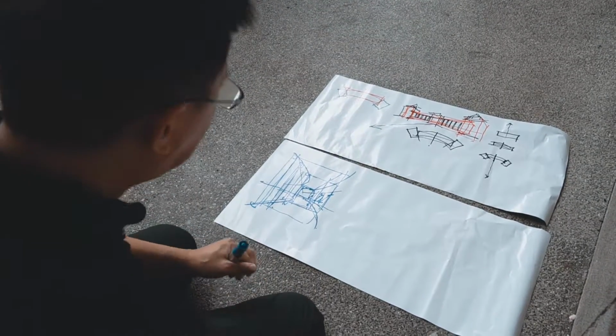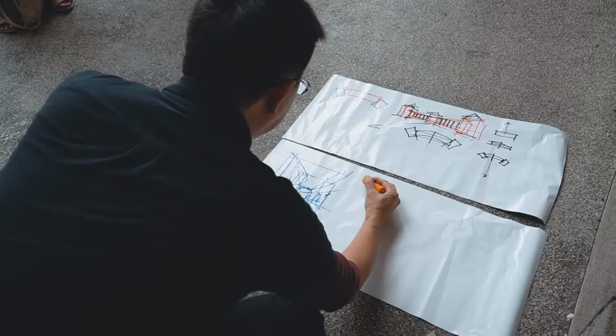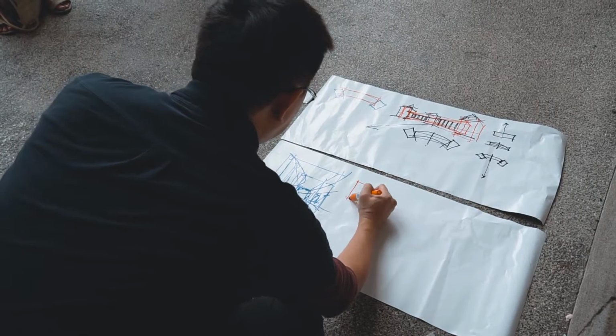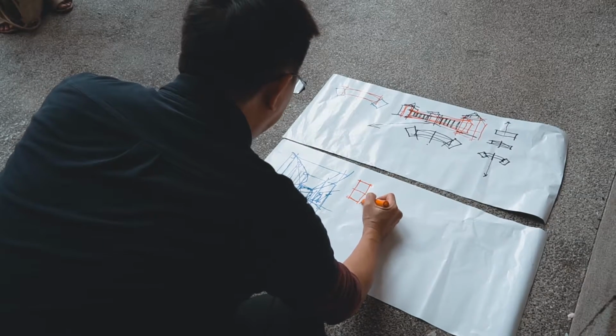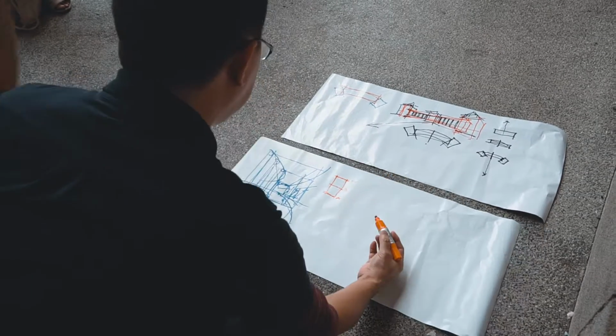But the sequence, once again, is like we pretend there are three points, A, B and C, right?